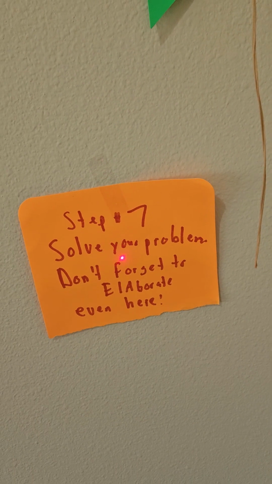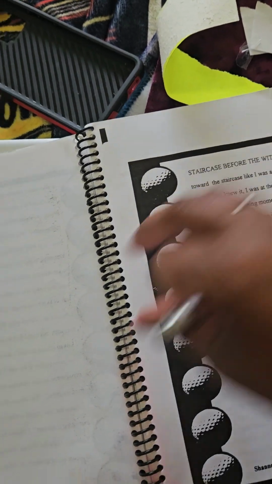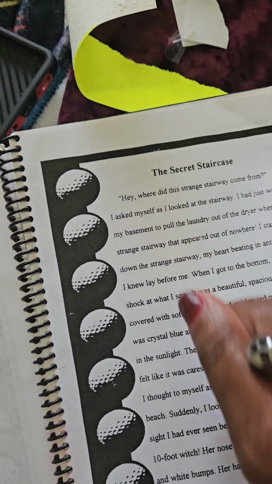Don't forget to elaborate. Just try to solve your problem. So it's going to take some brainstorming. It's going to take some modeling for you as the teacher to walk through the process with them, the gradual release method, and just show them step 1, how do you do this? Step 2, how do you do this? Step 3. And if you look in my story here, I'll show you. If you look here in my story, you'll see that I have everything pulled together. And this is on my website, Shannon Educator. If you put all 7 steps together, you see them pulled together.